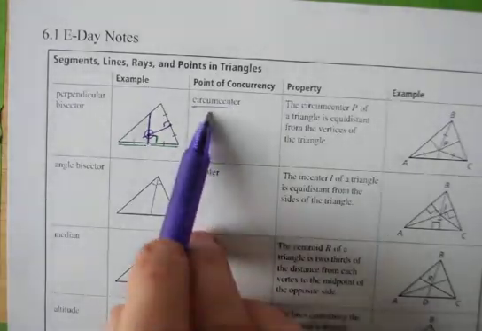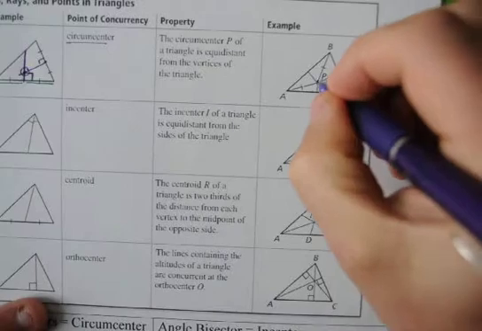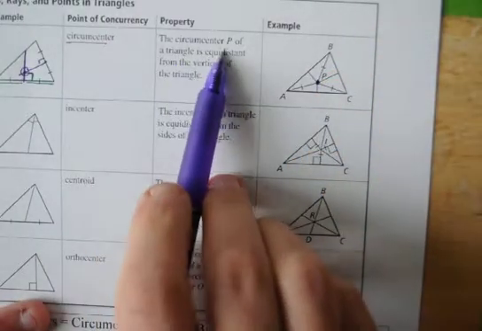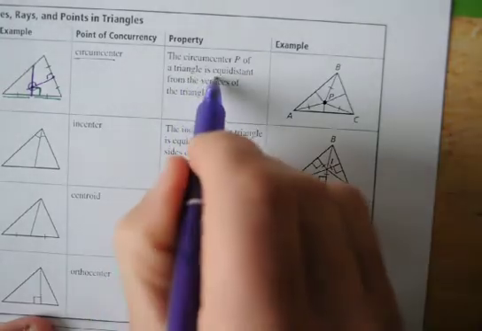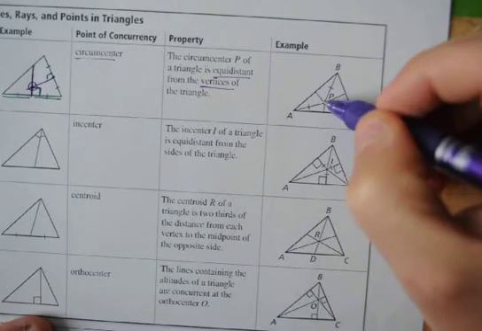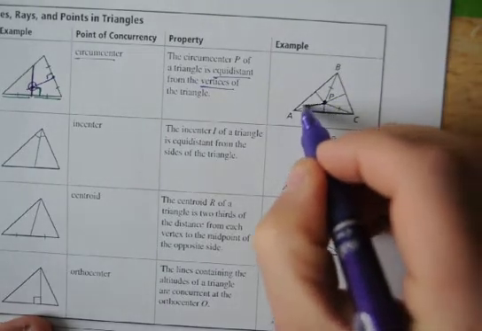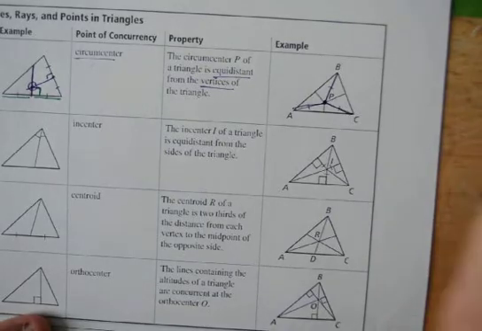The circumcenter ends up, here's a picture of one. The circumcenter is special because it is equidistant to the vertices. So if I go from the circumcenter, the distance to A, B, and C are all the same.